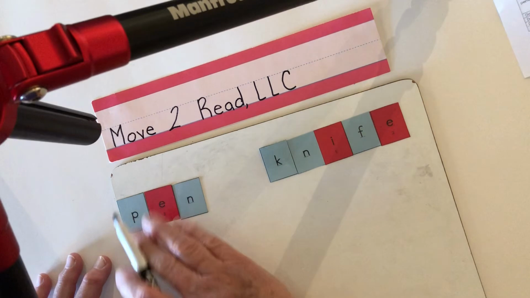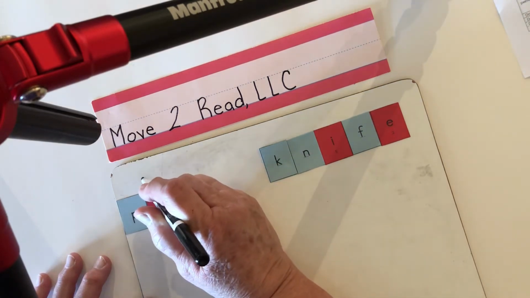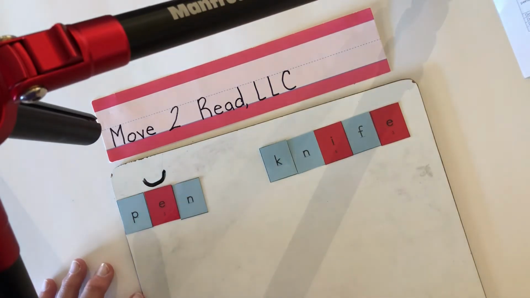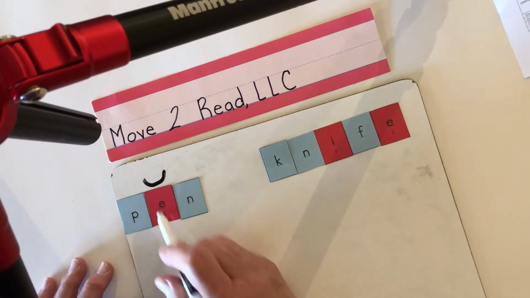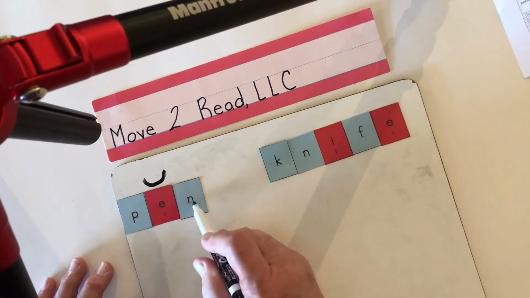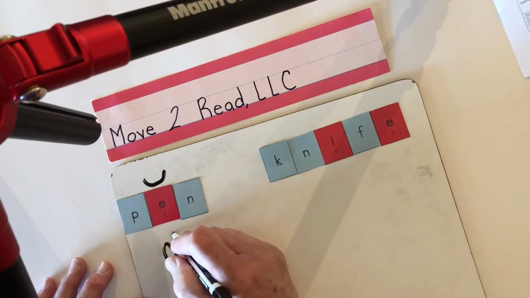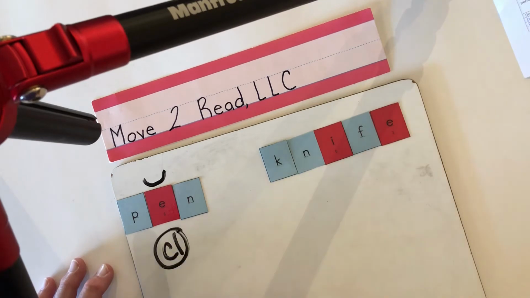So he is trapped. So that is what we call a closed syllable, which means the vowel is going to say either the short sound or the schwa sound. We're going to mark it that it says its short sound because it is trapped. It cannot sing. And we are going to write the closed symbol underneath.